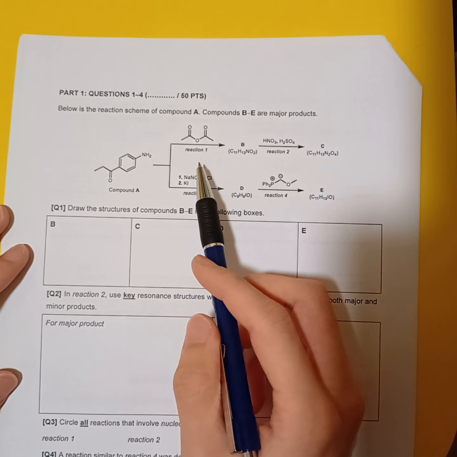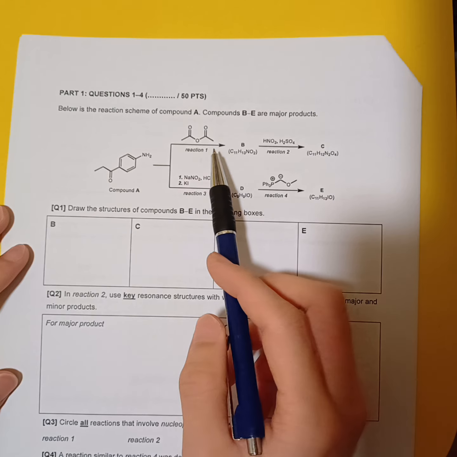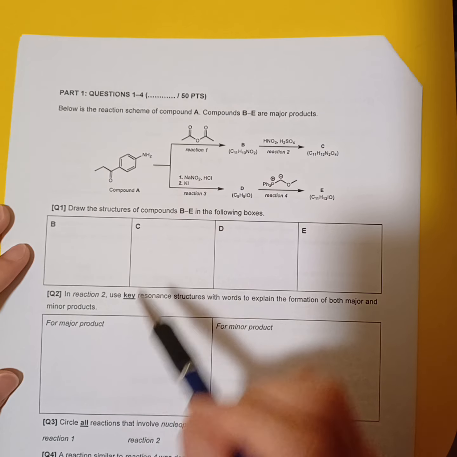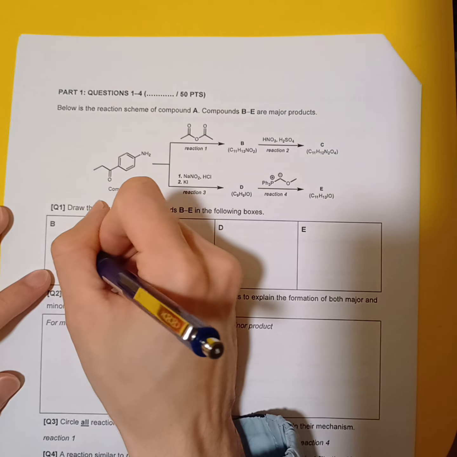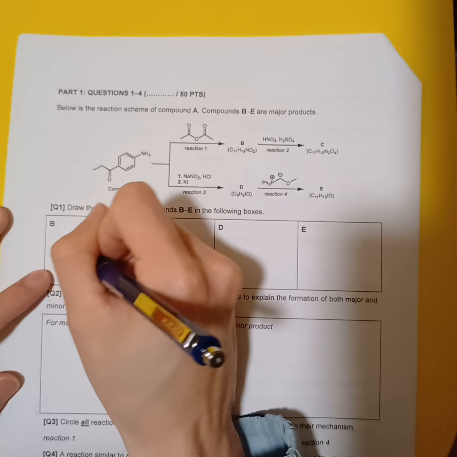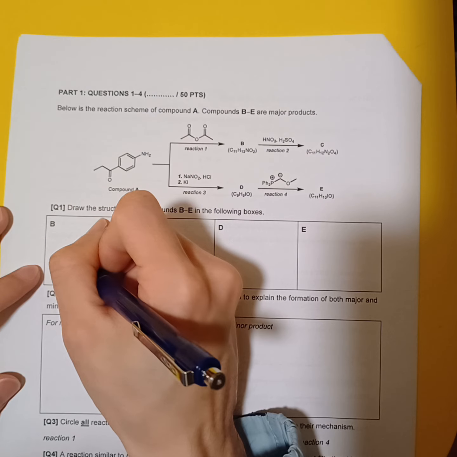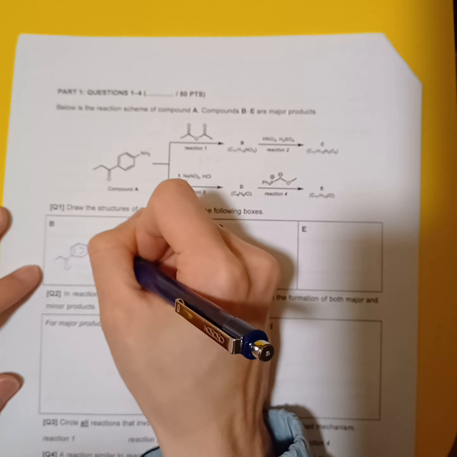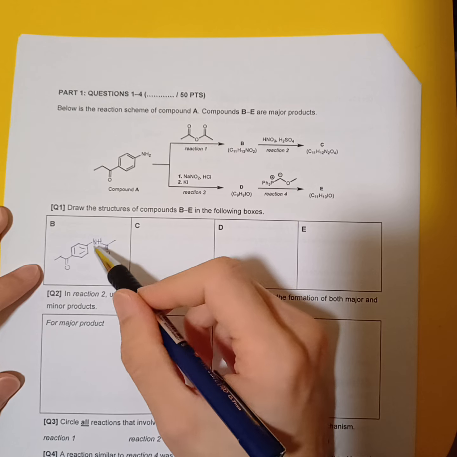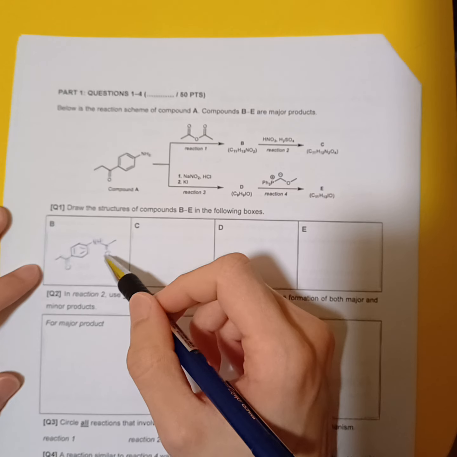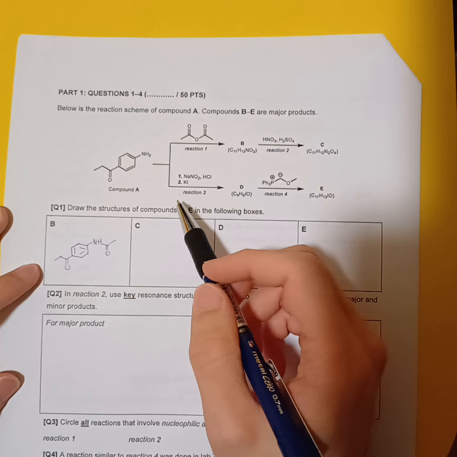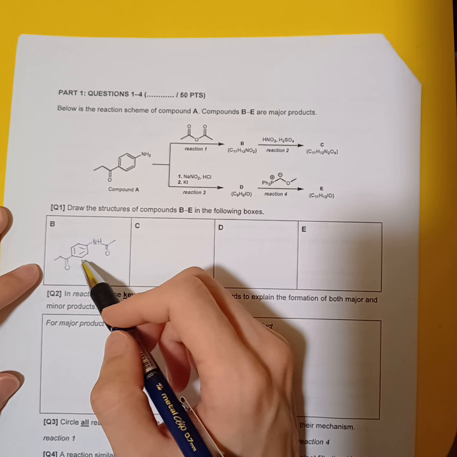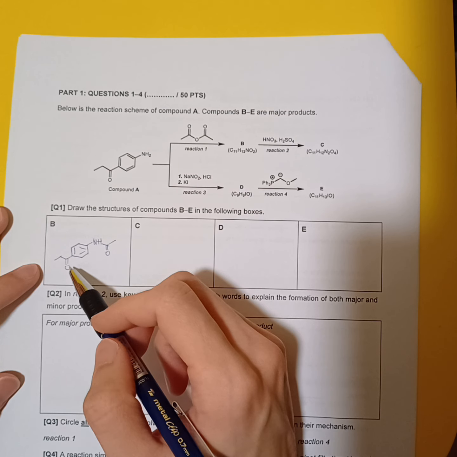So reaction 1 is the formation of the amide from an amine and acetic anhydride. So you should form the amide functional group here. And reaction 2 is the electrophilic aromatic substitution. So we have two positions, right? This is the reminder from lab 5.